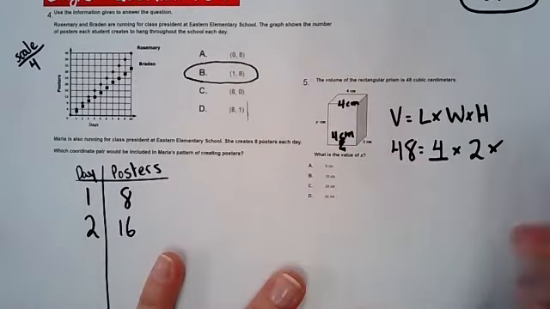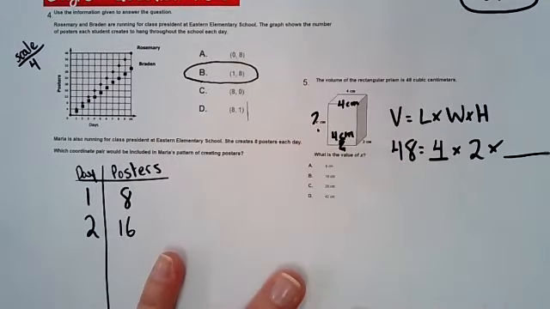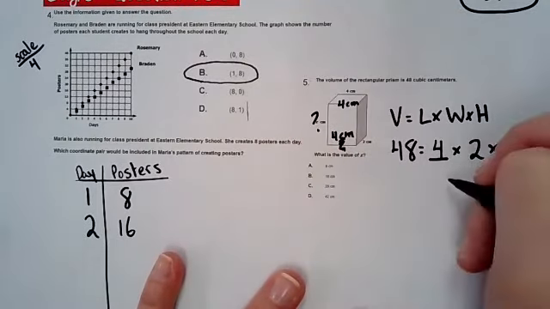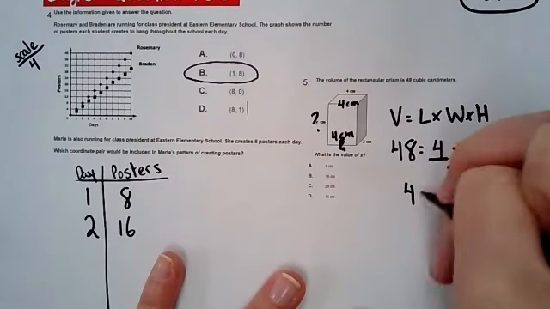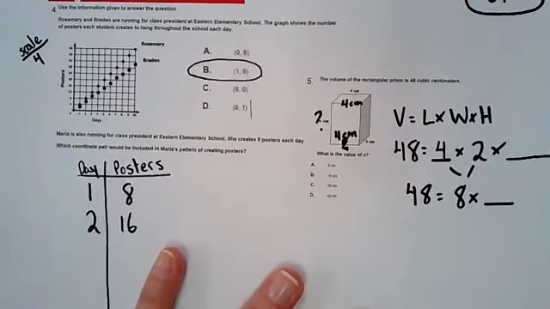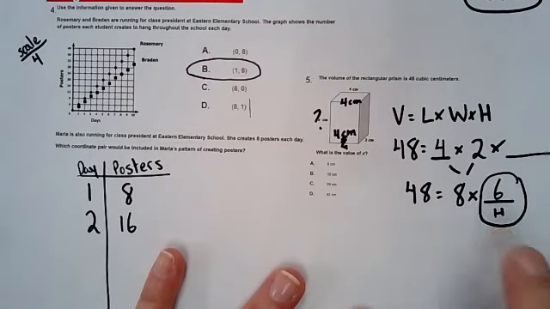So this is 4 times 2 times, we don't know the height. Right here, we don't know the height. So 4 times 2 is 8. So what number times 8 is going to give you 48? That will be the height. So 8 times 6 will give you 48. So the height is 6.